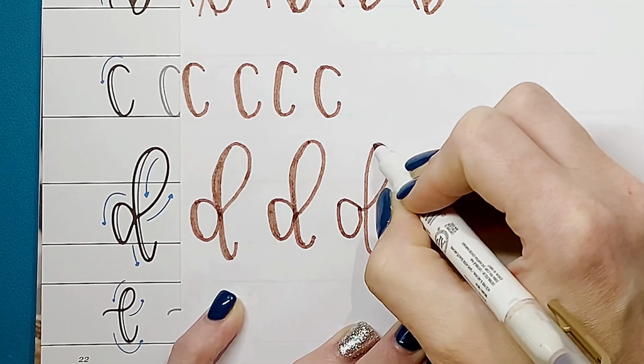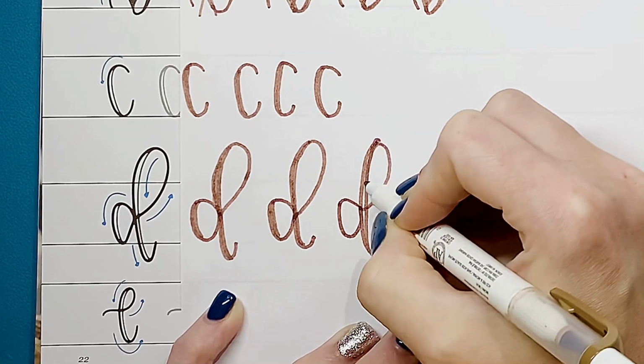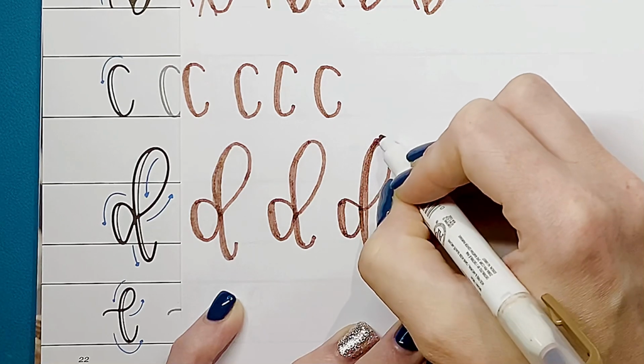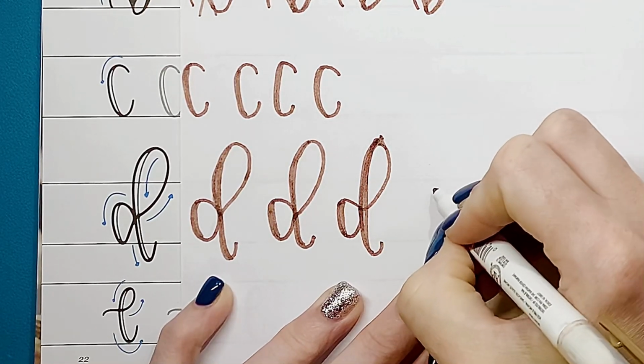Ooh, that's ugly. Let me do my brush stroke on the outside here. Just don't tell nobody. This is awful. Awful, I tell you. Goodness gracious. Let me do one more, because that looks awful.